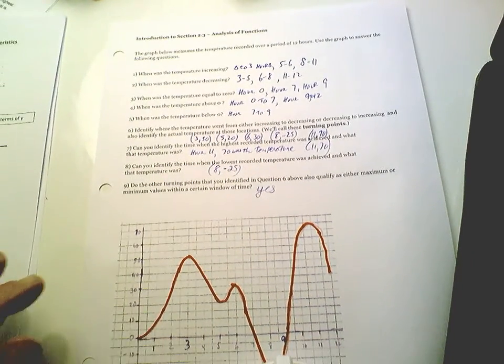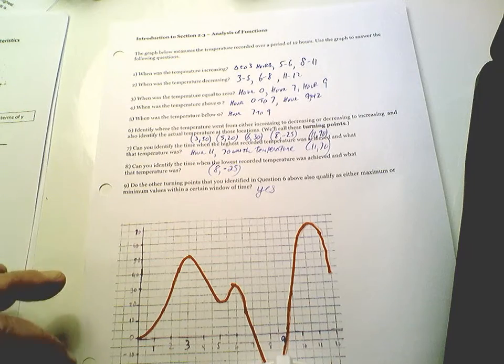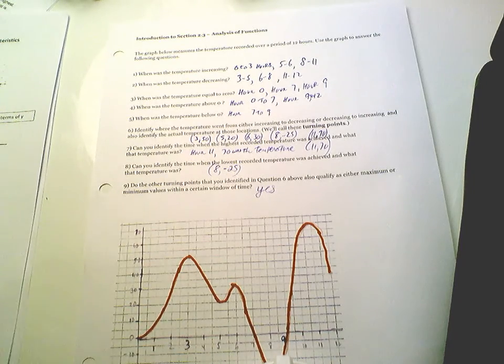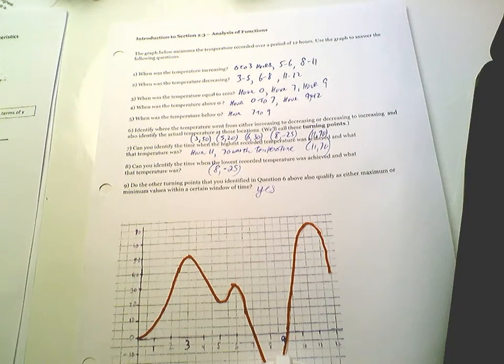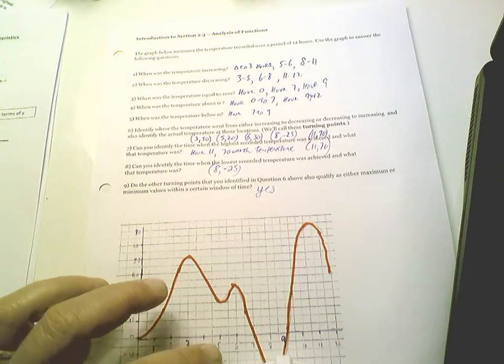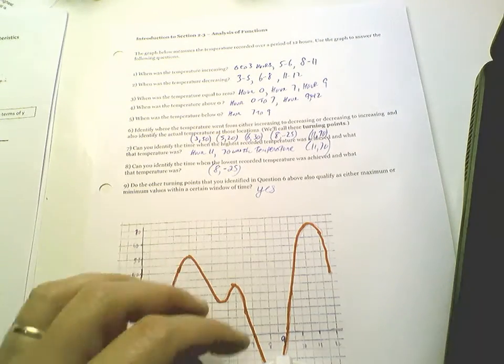I said, when was it decreasing? You again noticed, and you gave me your answers in terms of intervals. Over what hours was it decreasing? From hour 3 to hour 5, from hour 6 to hour 8, from hour 11 to 12.